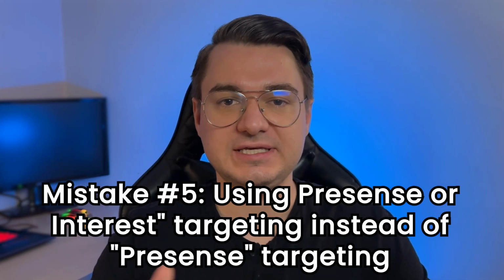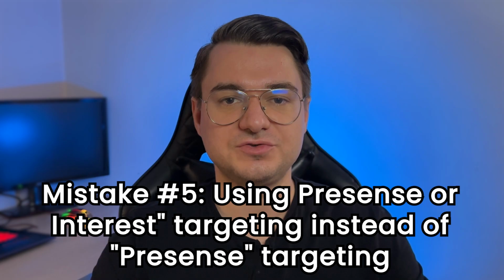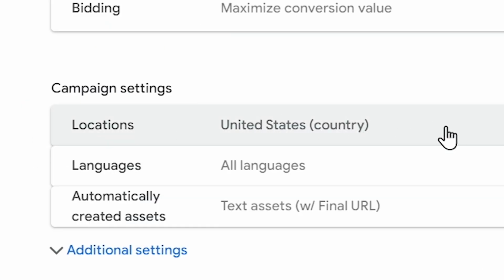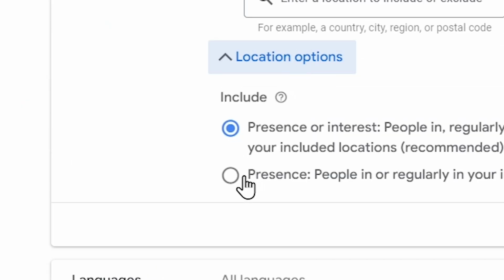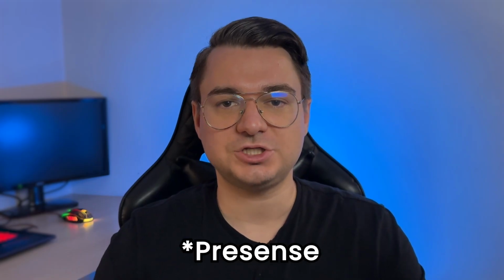The next mistake is using location or interest targeting instead of strictly location targeting. This is a hidden setting under the location options in your campaign settings, and it's easy to overlook. By default, Google Ads uses location or interest targeting, meaning your ads could be shown to people either located in your targeted area or those who have expressed interest in that location.